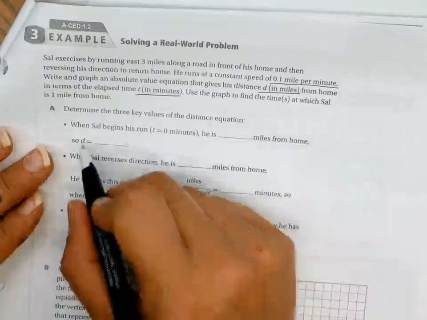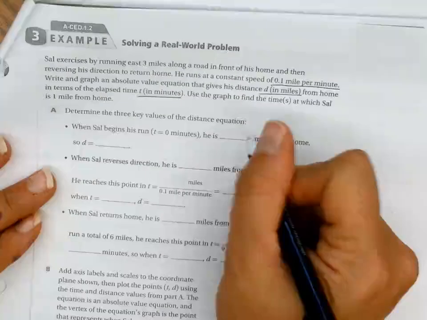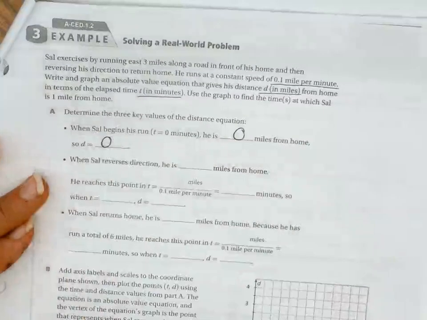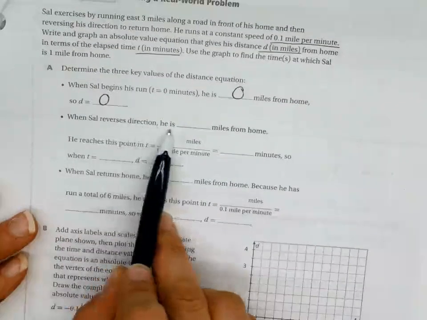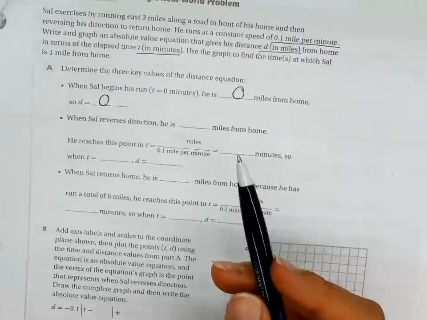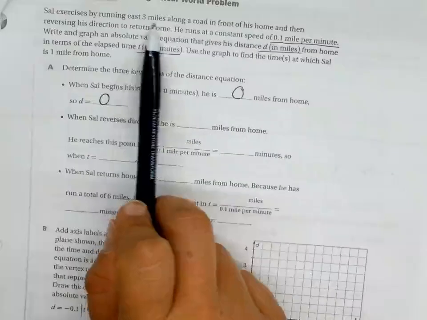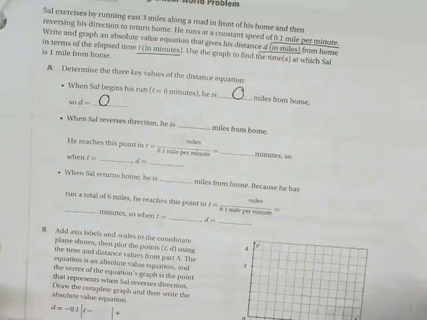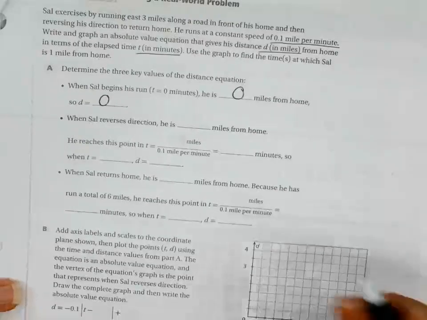When Sal begins his run, t equals 0 minutes, he is 0 miles from home. So d equals 0, right? When Sal reverses directions, he is how many miles from home? He's running east 3 miles along the road in front of his house and then reversing his direction home. So how far away from home is he when he turns directions? 3 miles.